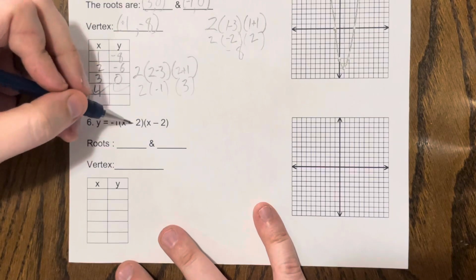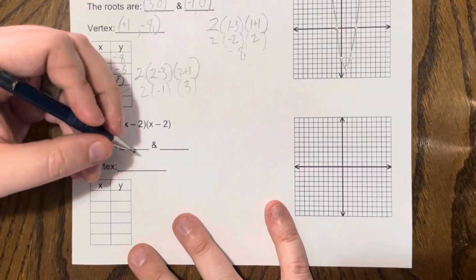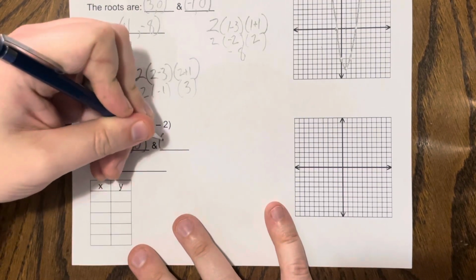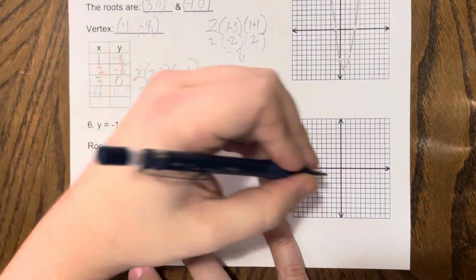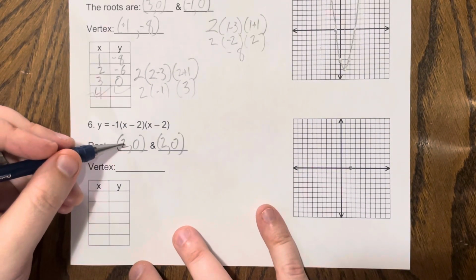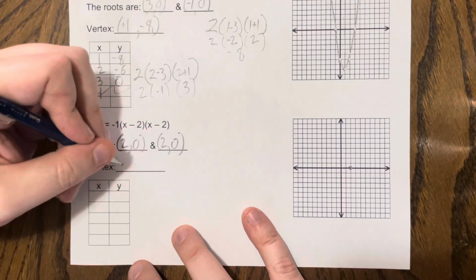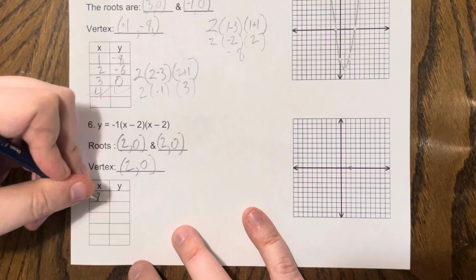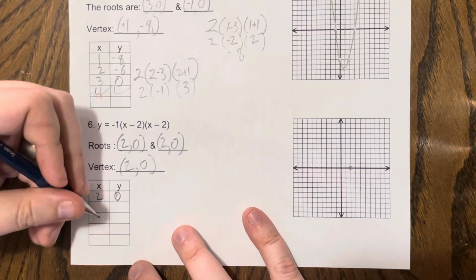So I need the negative value of this. So the opposite of negative 2 would be a positive 2. So it'd be 2, 0, 2, 0. And so when I put that point on there, we notice that's a double root. And the only time that happens is when that's our vertex. And so our vertex would be 2, 0. And that means that's our axis of symmetry.